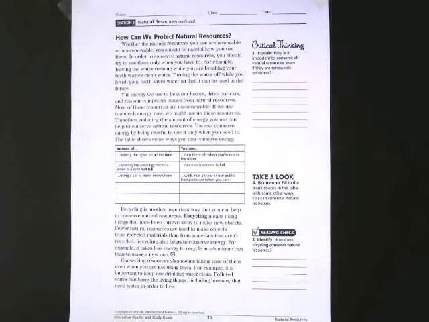The table shows some ways you can conserve energy. So for instance, instead of leaving the lights on all the time, you can turn them off when you're not in the room. Recycling is another important way that you can help to conserve natural resources. Recycling means using things that have been thrown away to make new objects.